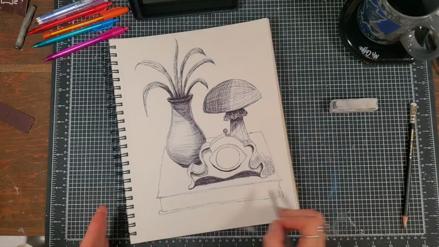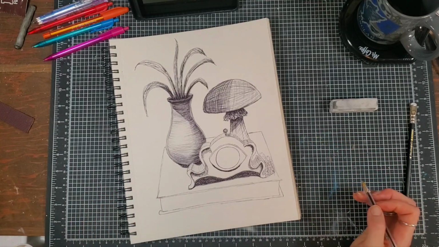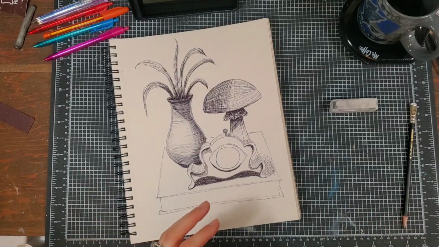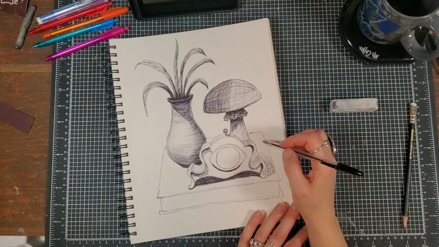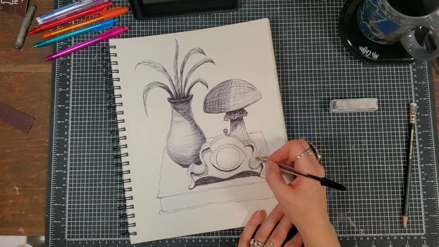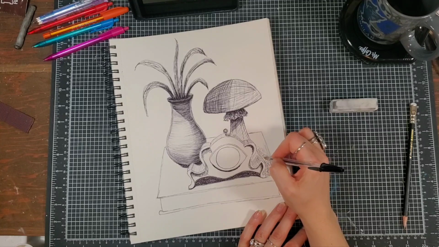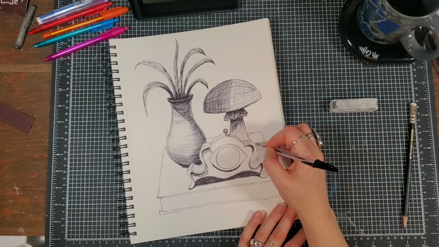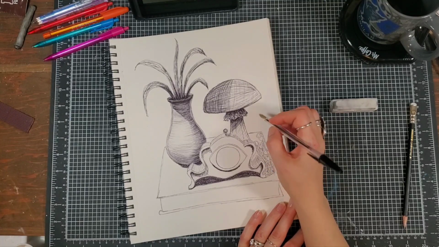You're basically just doing hatching. No crossing, just hatching. But let me get this here. I have to come back and do a little bit more.